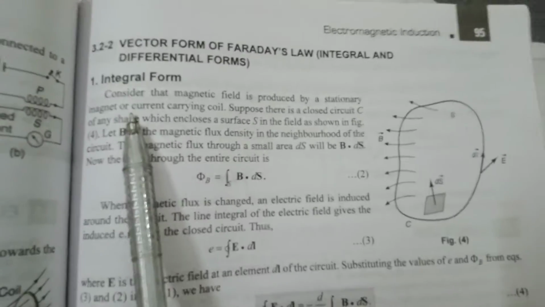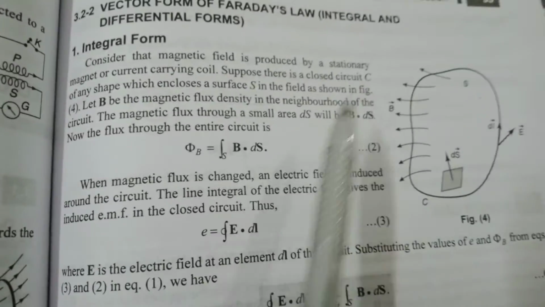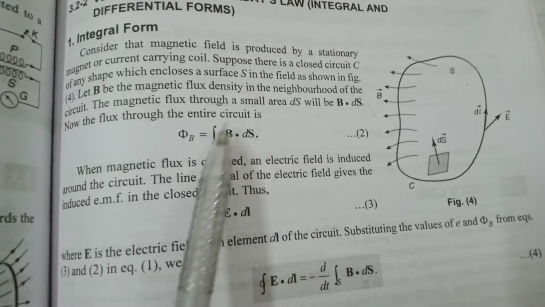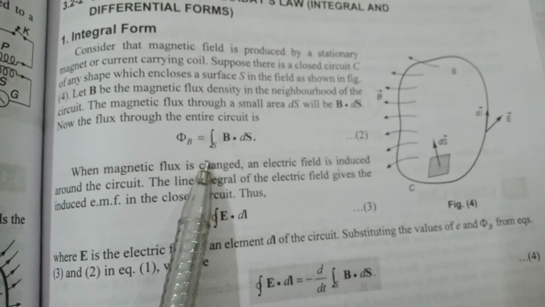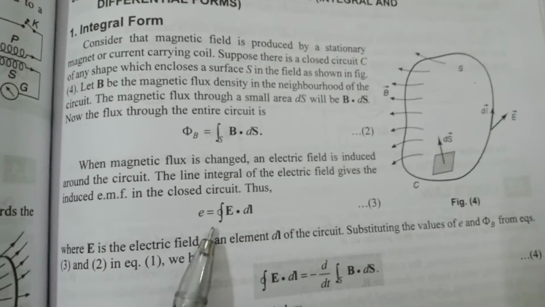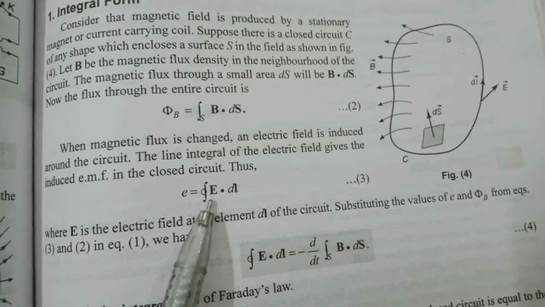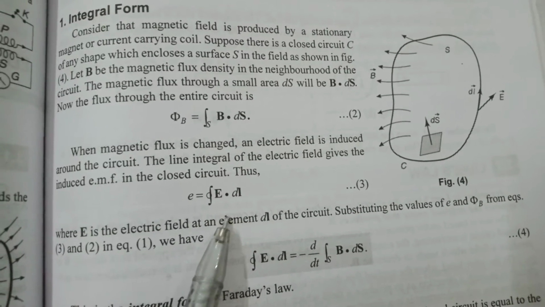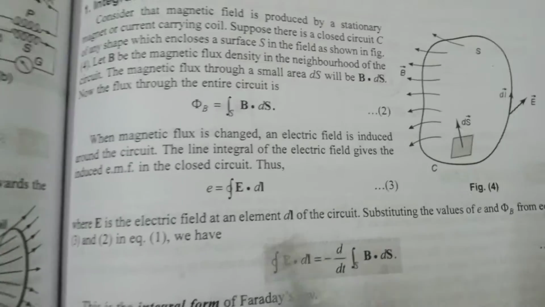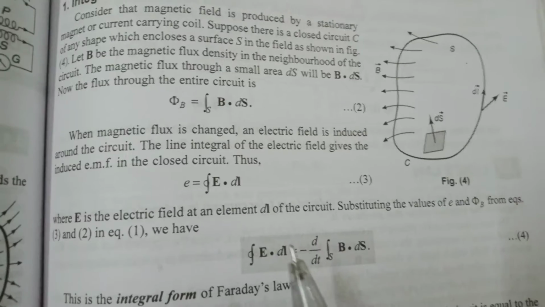Now, the same Faraday's laws can be expressed in integral form and differential form. Now, integral form. The magnetic flux around any conductor, if there is a closed surface, magnetic flux phi B is integral B dot dS. Now, the voltage or EMF induced in the closed circuit will be integral E dot dl, where E is the electric field, dl is the length of the element considered.